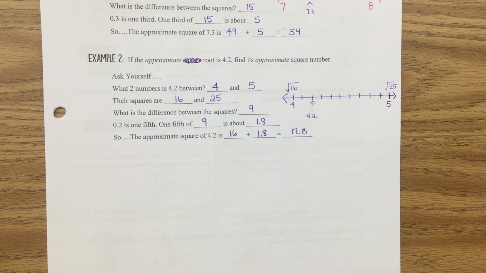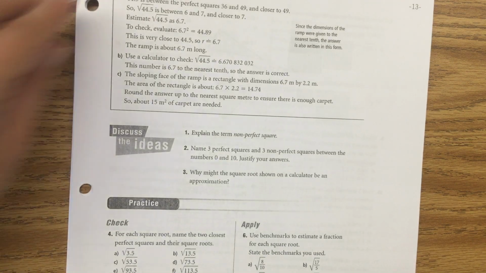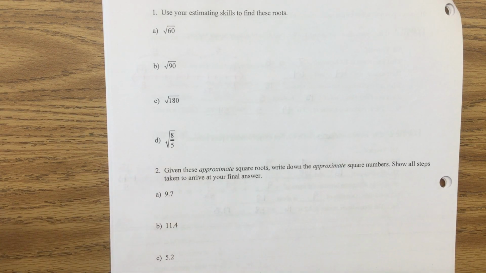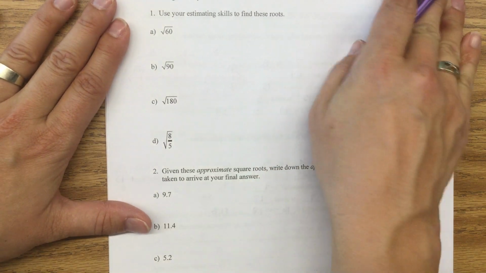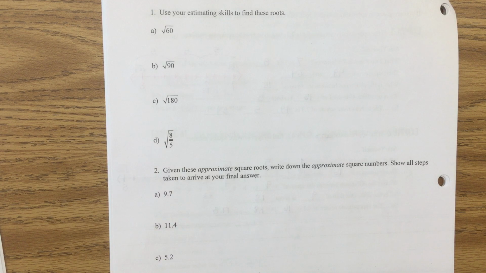Okay. This takes a little bit of getting used to, but it's not that bad. And we'll try a couple examples again and see how it goes. Okay. Turn the page. So I have 3 questions here for determining how to estimate and finding our roots.